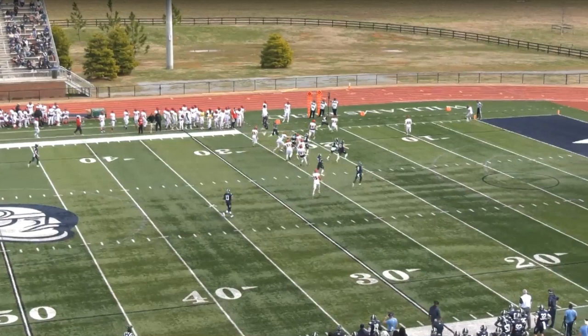But I don't know if that's true in college. I don't think it's true in college. It's been a while since I've done college. But in high school, at least, once that kick goes into the end zone, it's dead.